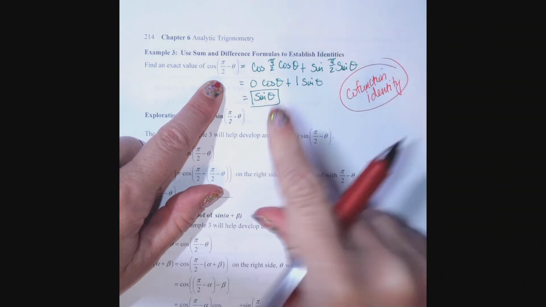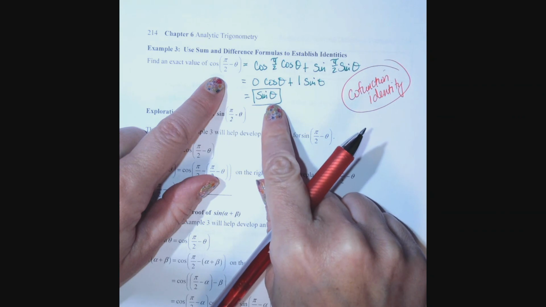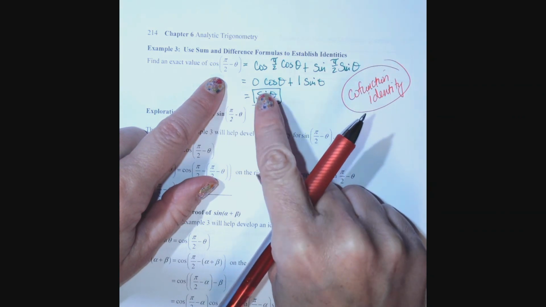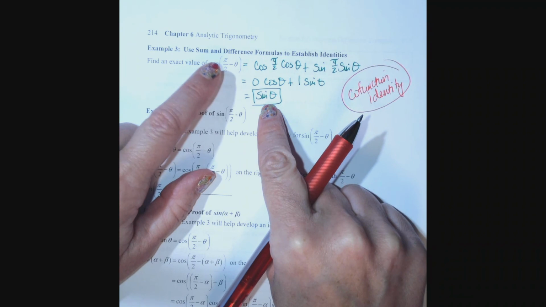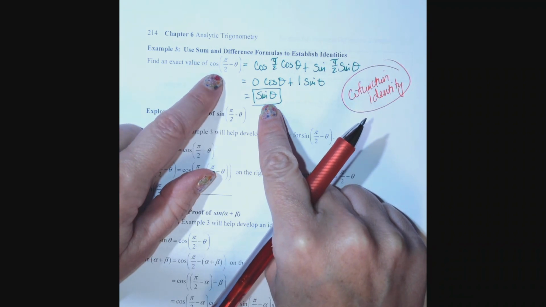Our cofunction identities tell us that the function of an angle is equal to the cofunction of its complement, where an angle and its complement add to pi half or add to 90 degrees. That's going to be one of our other identities.